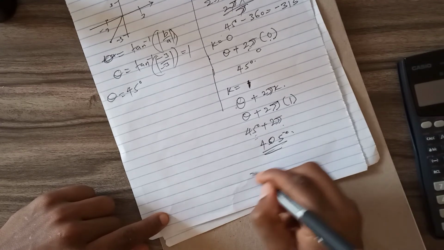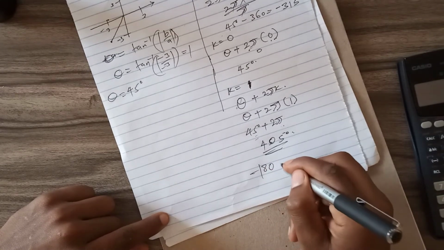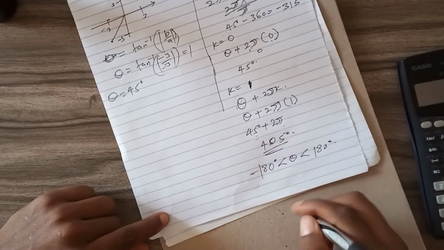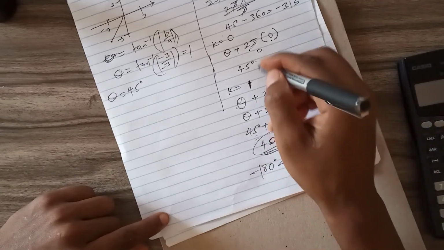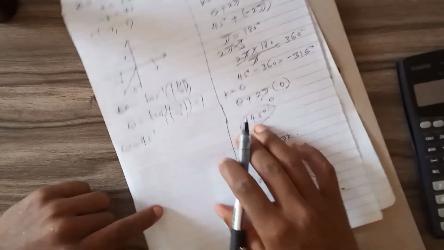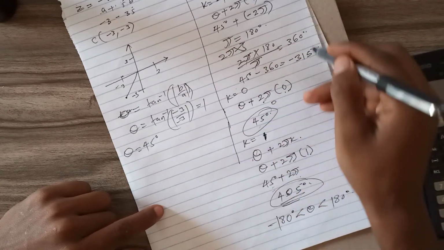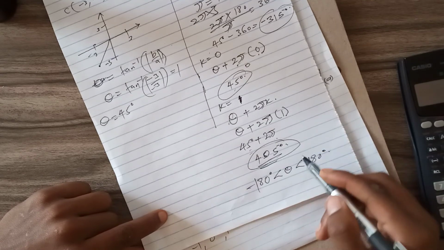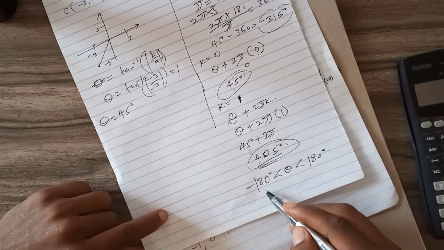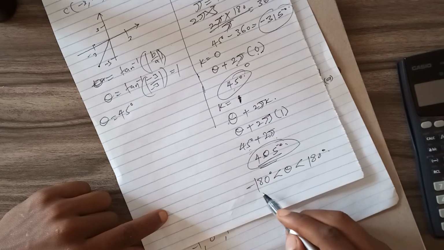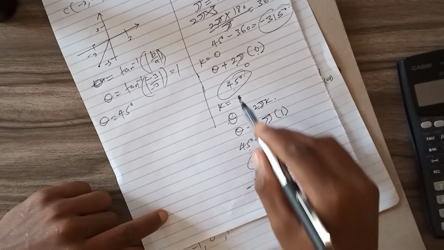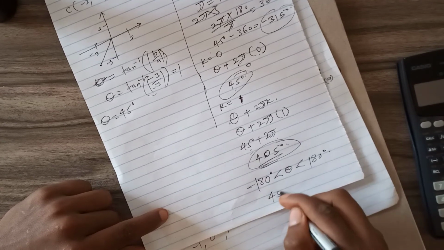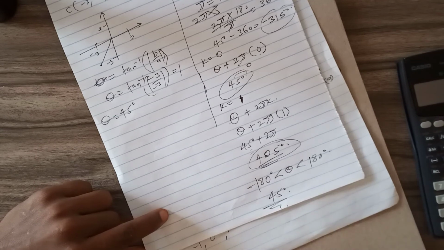Remember our argument is given from -180 degrees to 180 degrees. That means we have to determine which angle is in between -180 degrees and 180 degrees, and it is this one, 45. So our principal argument is 45 degrees, and that is how it should be done.